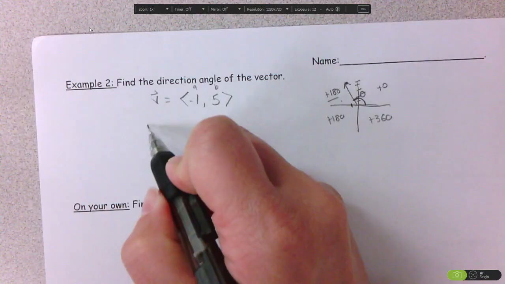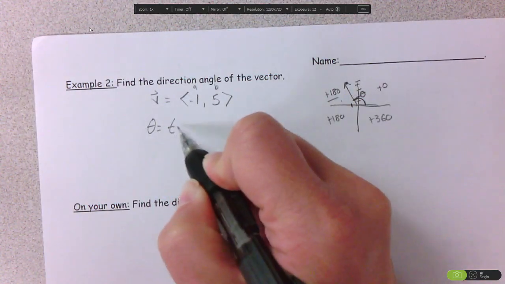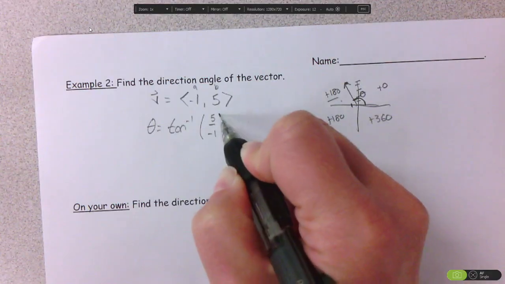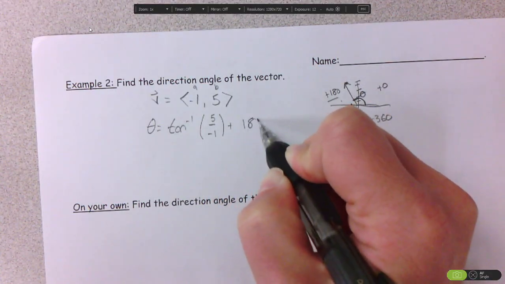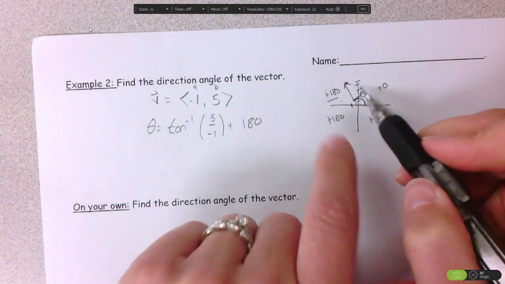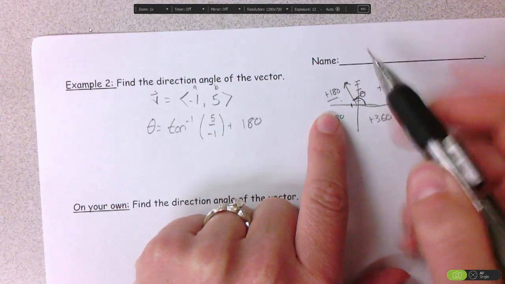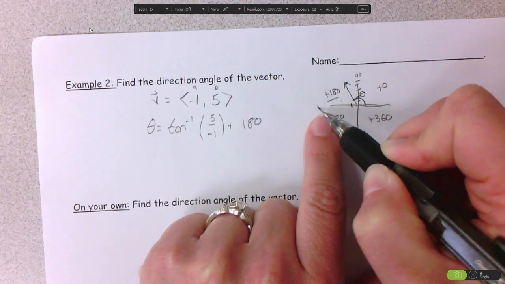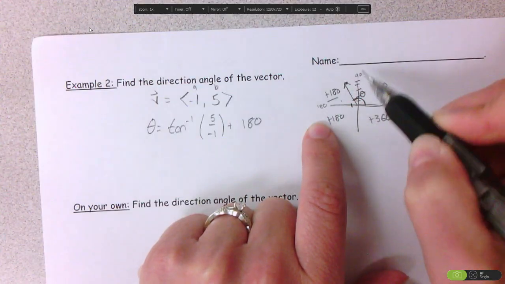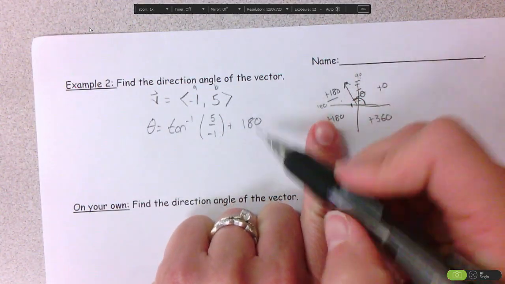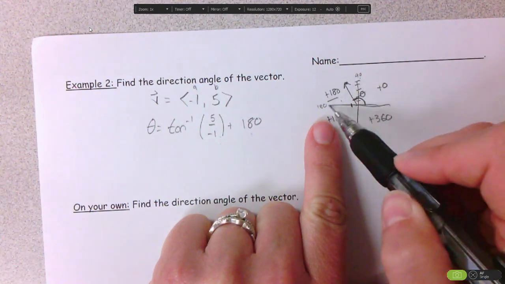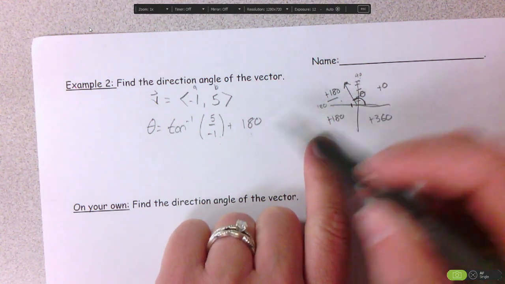So then I just plug them into my formula. Tan inverse, and then I'm going to do B over A plus the 180. And if it's over here, we know it has to be between 90 and 180. So wherever you graph it to be, when you do tangent, you'll automatically know if you added the correct thing, because over here it has to be between 90 and 180, otherwise my answer is wrong.